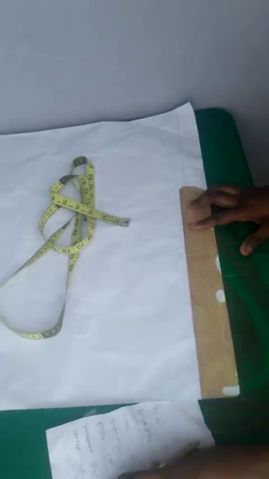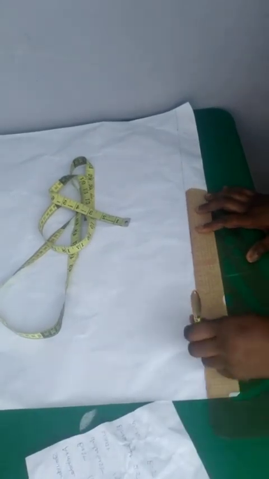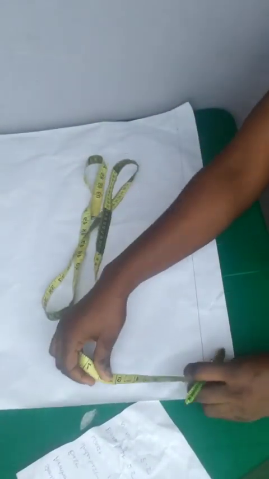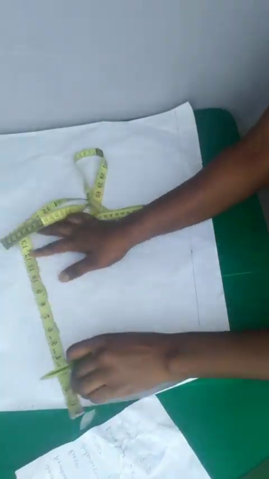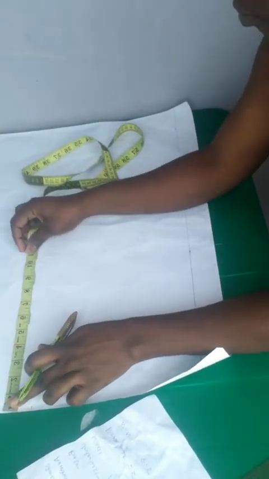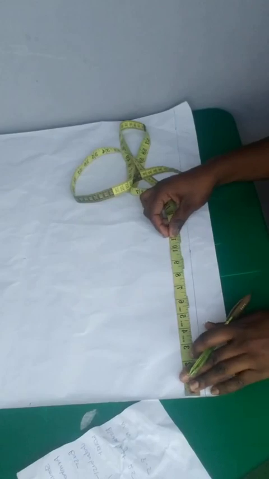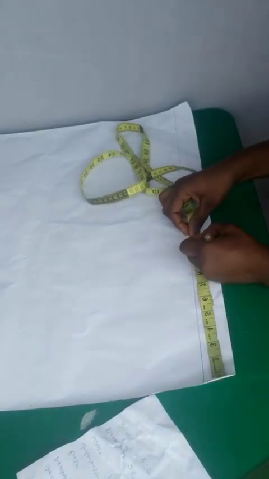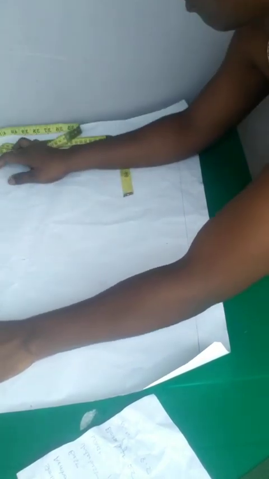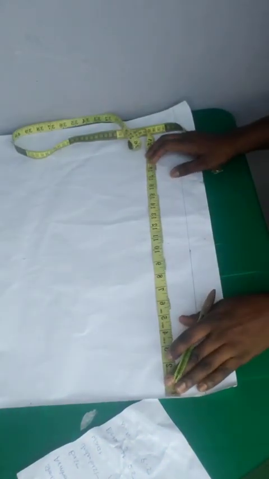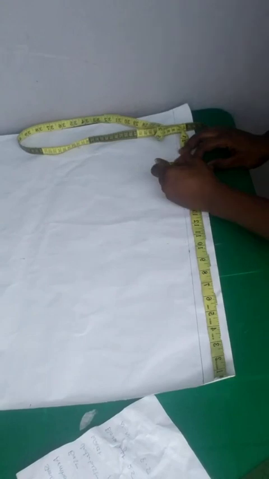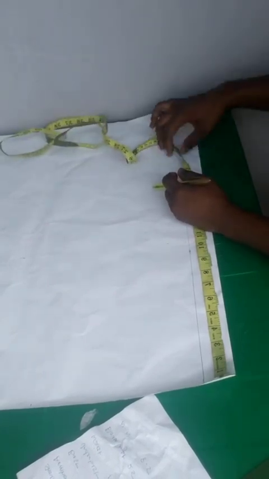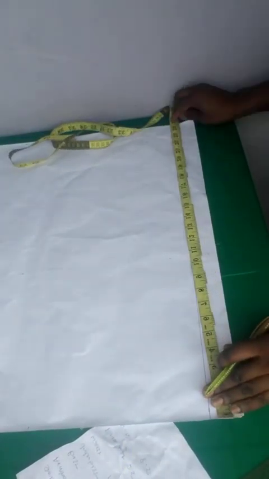Okay, now for the back, I'm taking the zipper allowance, which is 1.5. Then I'm putting the shoulder measurement and the armhole measurement. Then I took the shoulder to waist, shoulder to full length.